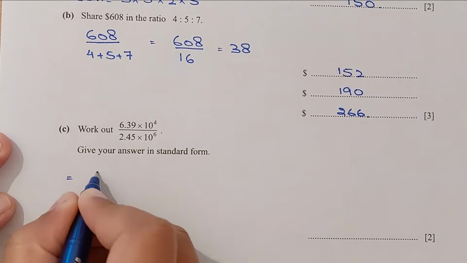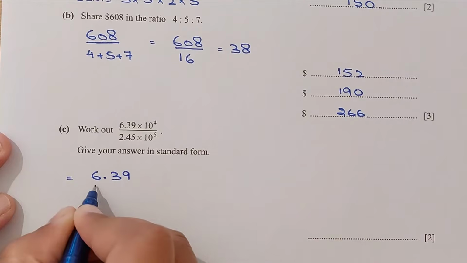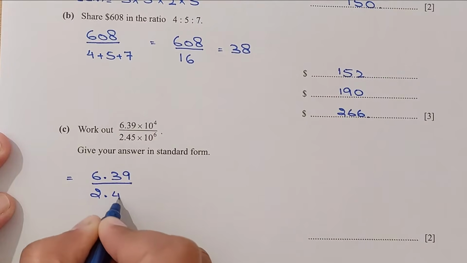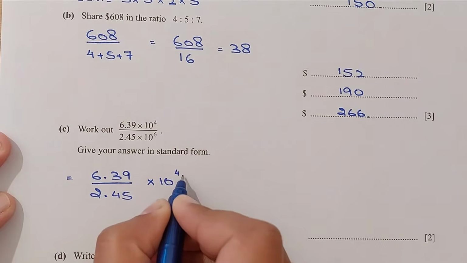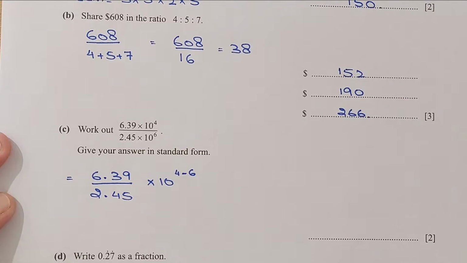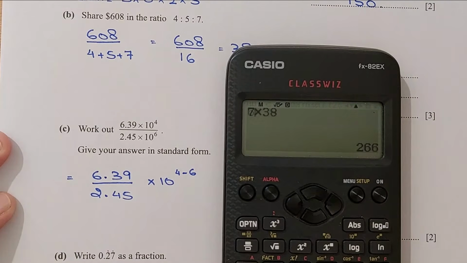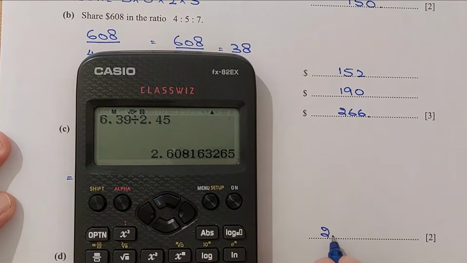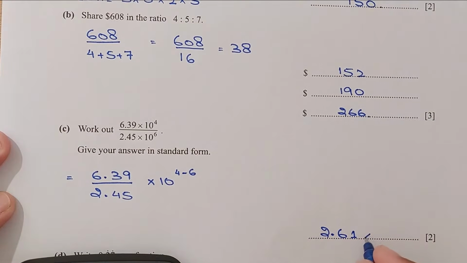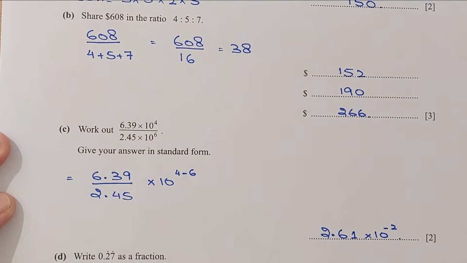Now for part C, work out and give your answer in standard form. Let me simplify. 6.39 divided by 2.45, times 10 to the power 4, and shifting the 10 to the power 6 into the numerator it becomes -6. Now 6.39 divided by 2.45 is 2.608, or 2.61 to 2 decimal places, times 10 to the power 4 minus 6, which is -2. This is the answer in standard form.